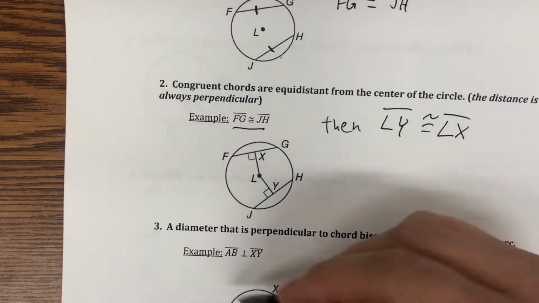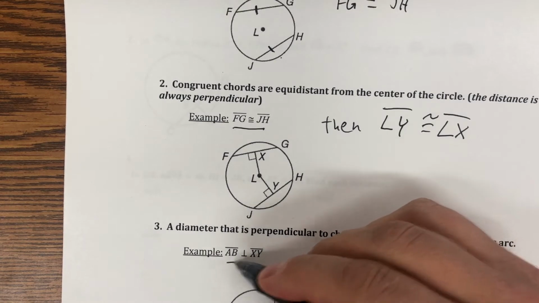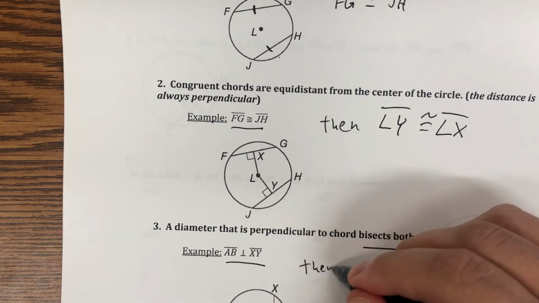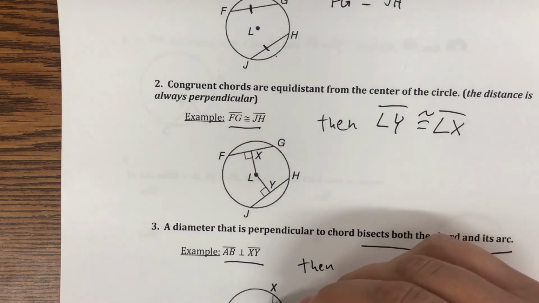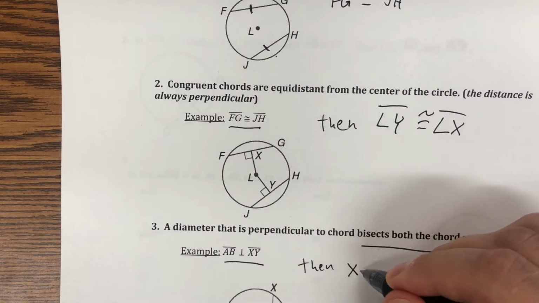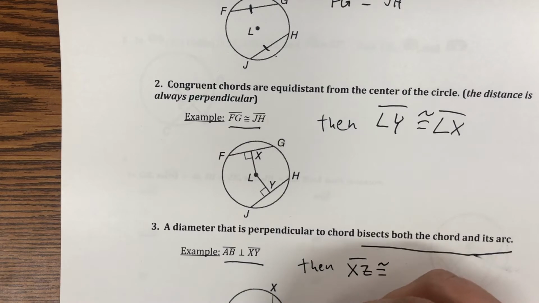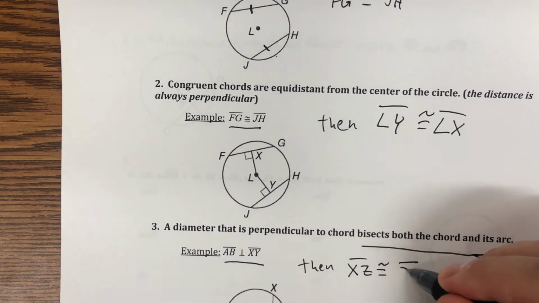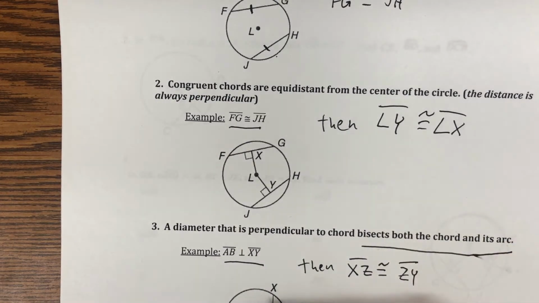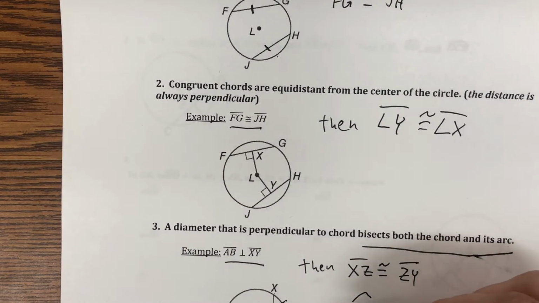So if AB is perpendicular to XY, then we would know XZ is congruent to ZY. It cuts the chord in half, and it also cuts the arc in half. So arc XB would be congruent to arc BY.